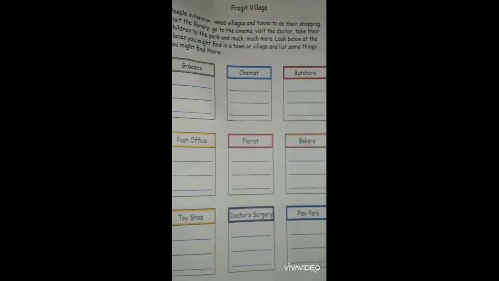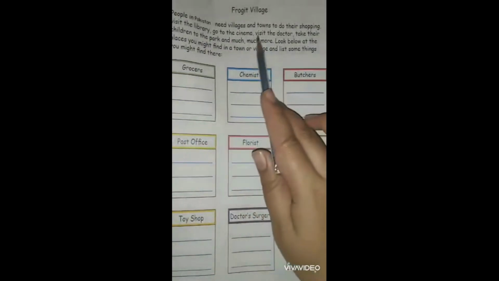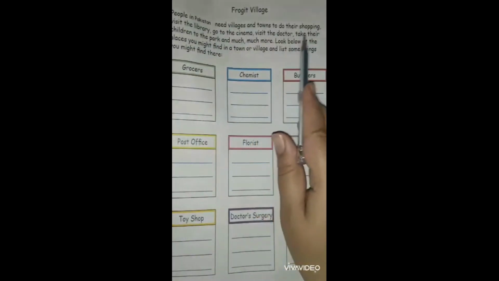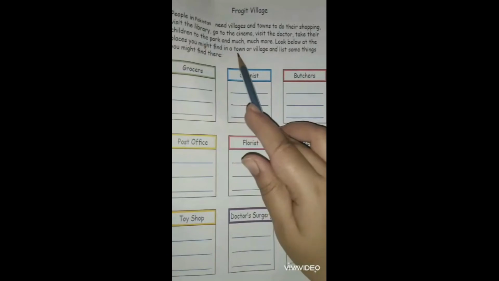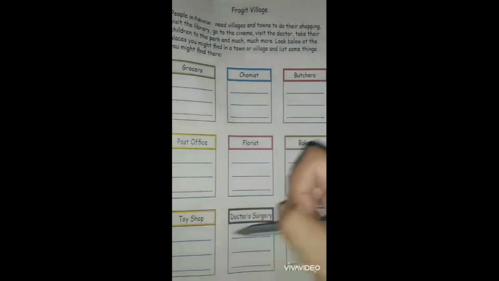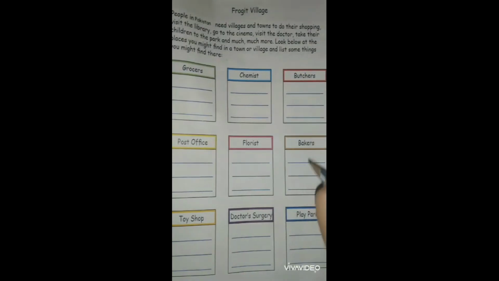After completing page number 92, now come on to page number 93. Okay class, now here on page number 93. People in Pakistan need villages and towns to do their shopping, visit the library, go to the cinema, visit the doctor, take their children to the park and much more. Look below at the places you might find in a town or village and list some things you might find there. Here some shop names are written which can be found in either a town or a village. Now you have to tell me which things are available in these shops.